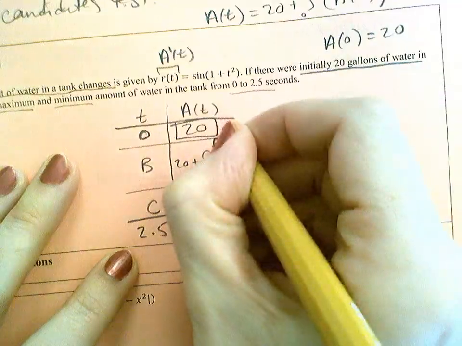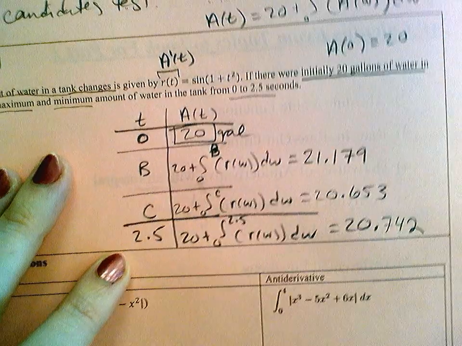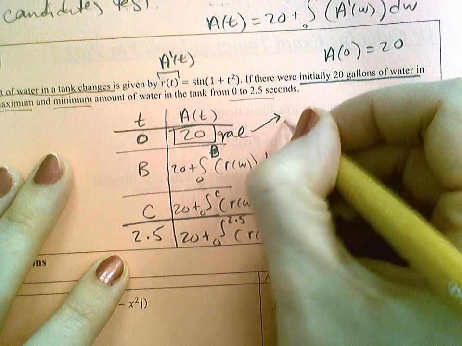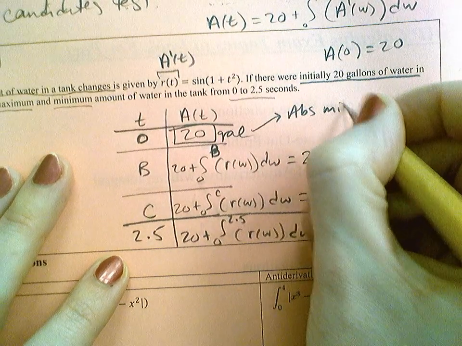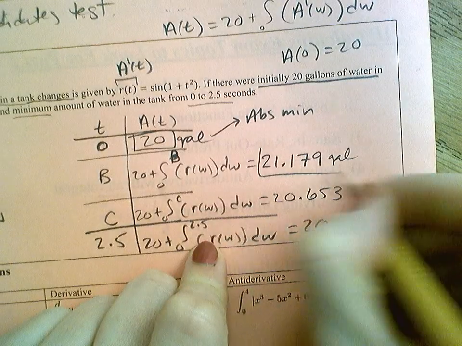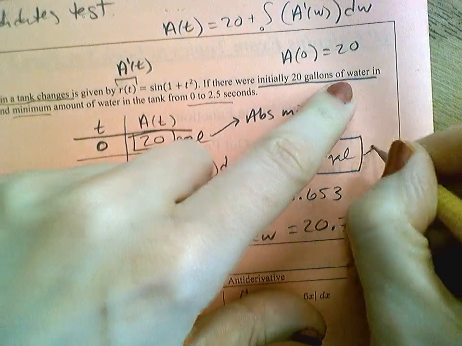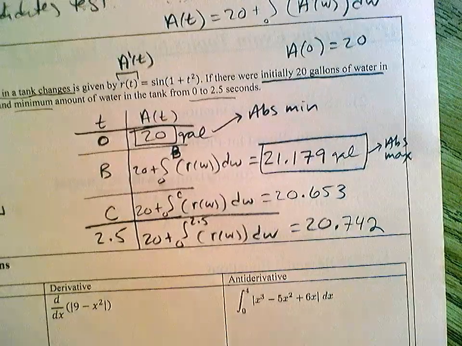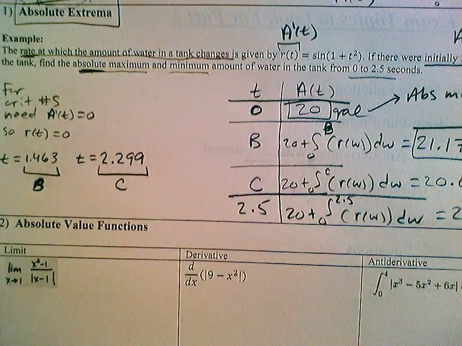Oh, and we should say gallons. All right, I should have put the gallons inside the box. All right, that's absolute min. And then this many gallons is the absolute max. Okay, so that's how you show work for that.